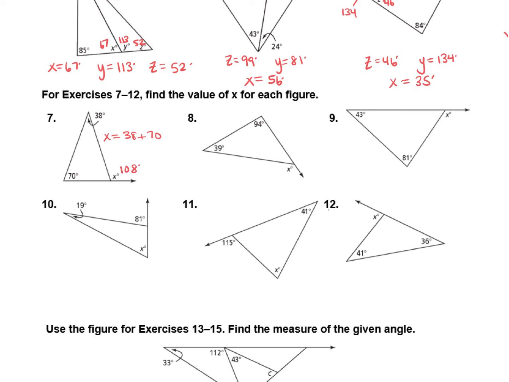Number 8, same idea. We've got x as an exterior angle. It's equal to the sum of the remote interior angles. Those remote interior angles are on the opposite side of the triangle. So we know that x equals 39 plus 94. And we're getting 133 degrees for angle x.